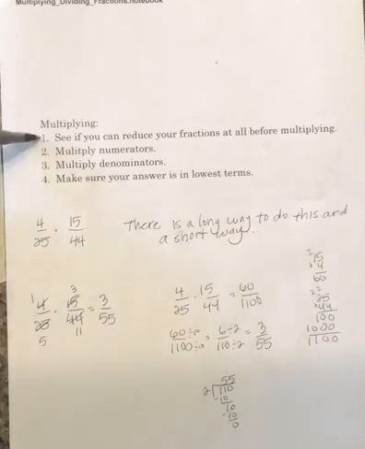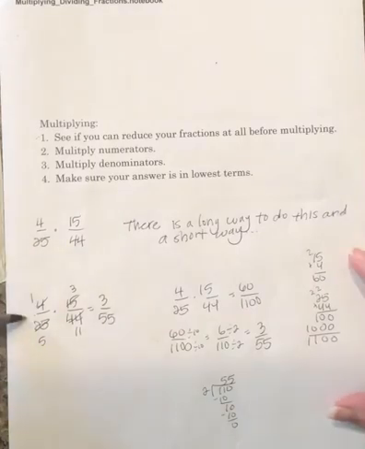If you skip this step or only simplify partially, you'll still have to do a little bit of reducing at the end. So, sometimes people aren't that comfortable with cross-canceling, that's what we call it, kind of simplifying within the problem, really because they're not very good with their math facts. So they're not very good with recognizing common factors. So if I had this problem, 4/25 times 15/44, there's really a long way to do it and a short way to do it. The short way is down here.